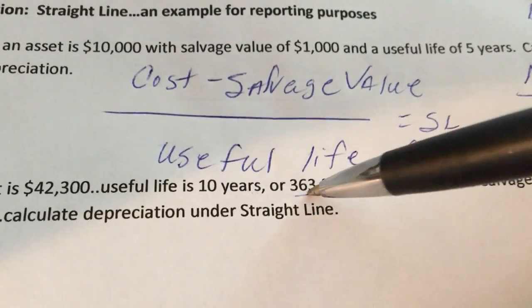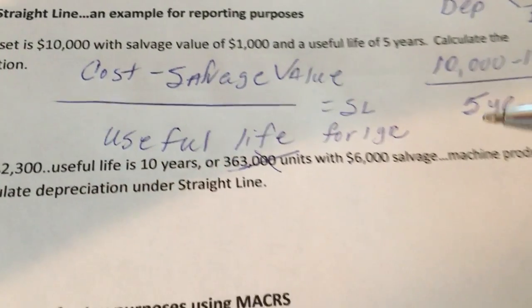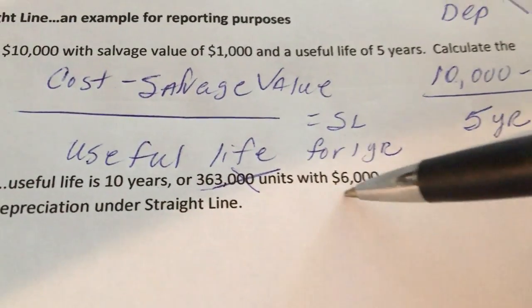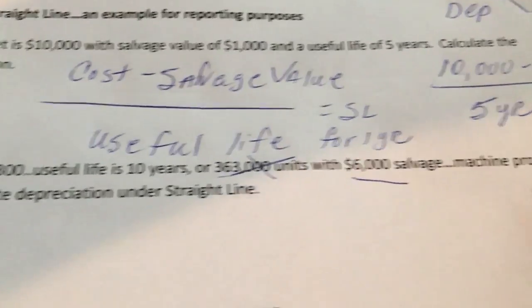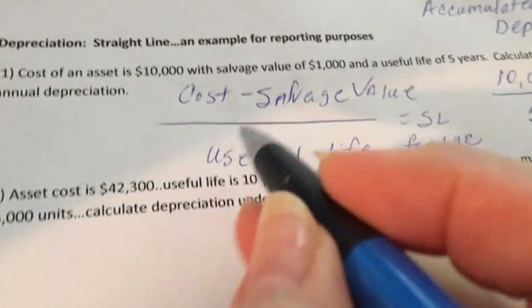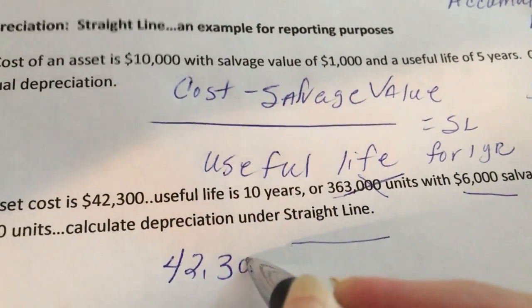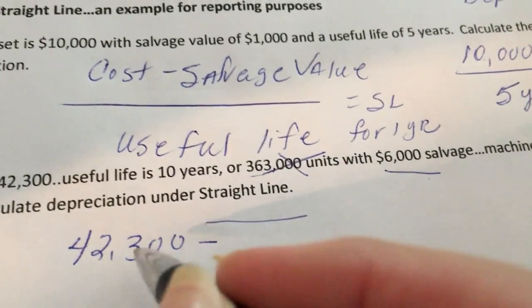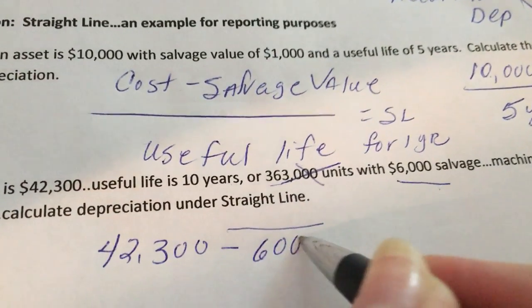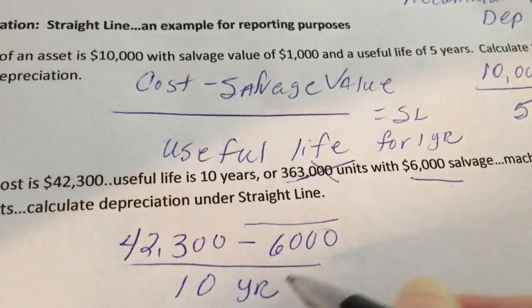Don't pay any attention to this units. This is for another type of depreciation called units of production. We have a salvage value of $6,000. So let's calculate straight line depreciation. Again, our cost is going to be $42,300 minus the salvage value of $6,000, divided by the useful life of 10 years.